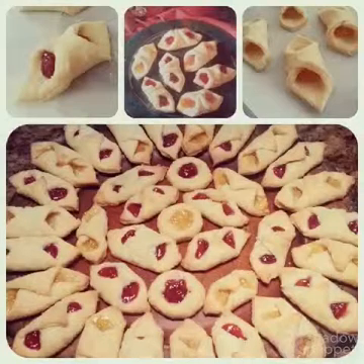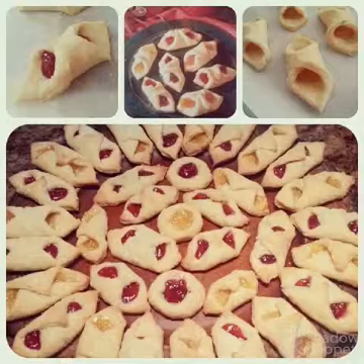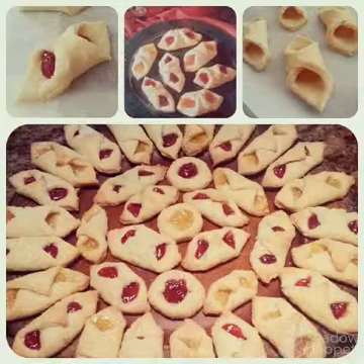We cut it into small squares, and then we put the preserves inside, and we folded 2 opposite corners into each other, and we also made circle ones. And after that, we put it in the oven for about 10 to 15 minutes until they were nice and brown, and we took them out and we ate them, and that was it.